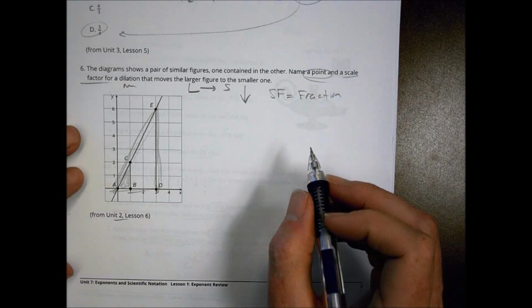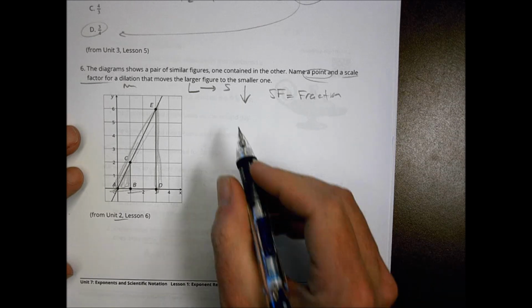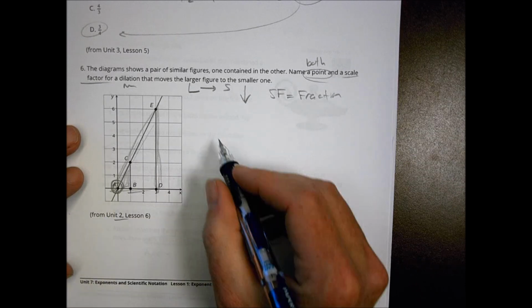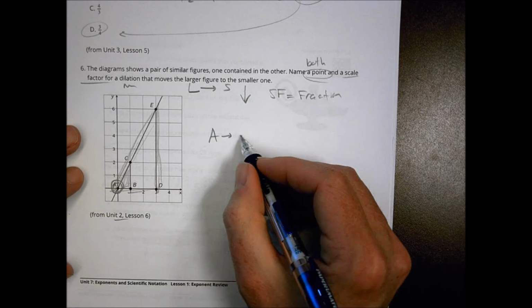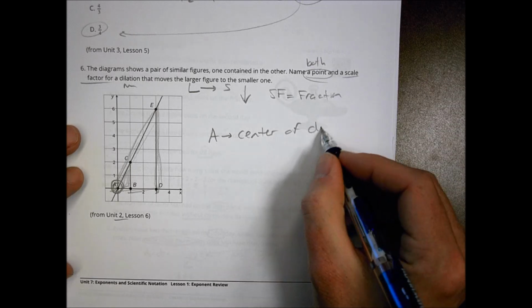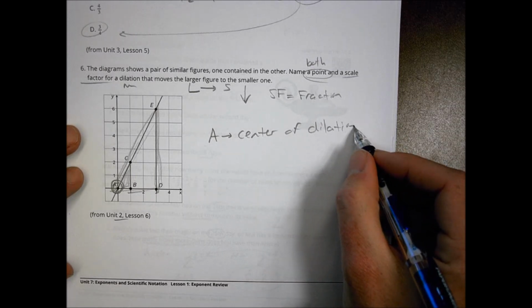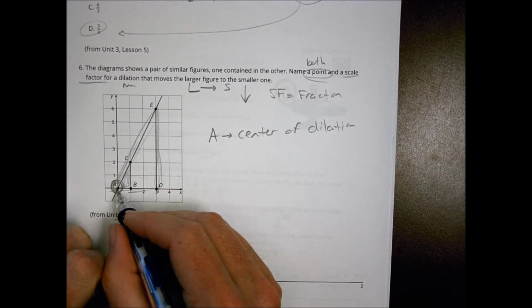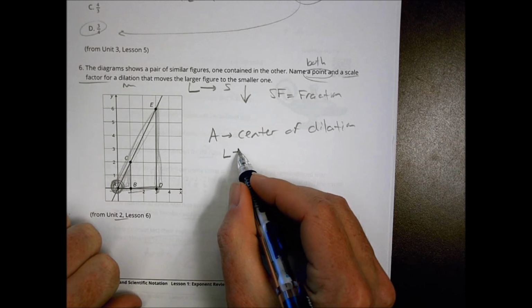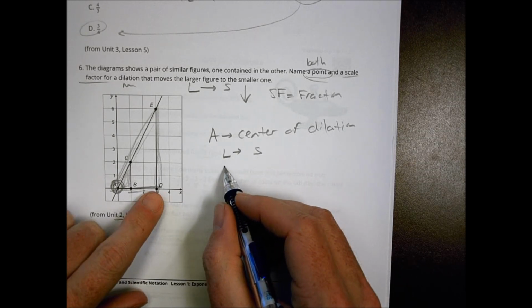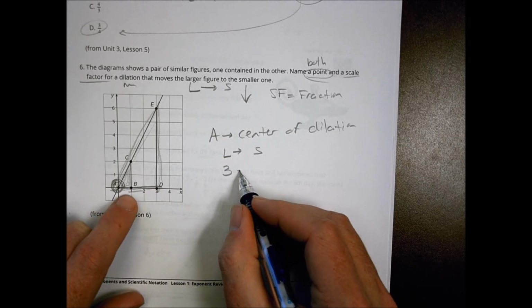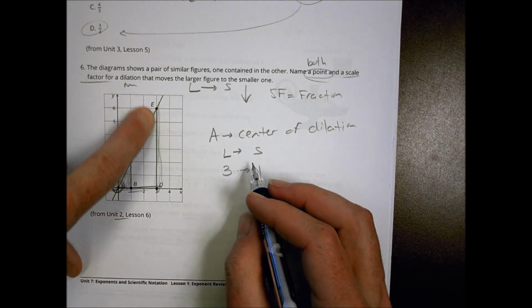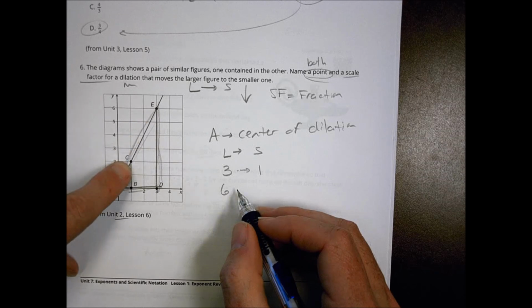So that point, the point is the one that won't change. The point has to be in both objects. Okay, and so in our case here, we would say that our point is going to be A, and A is going to be our center of dilation. So everything's going to be centered around that point there. And so as you look at it here, we notice that we're starting at the larger one, large to small, large to small. Over here, I'm at point 3, and the small one goes to 1. When I look at a point up here at E, I'm at 6 on the y-axis, and it's going to drop down to 2.